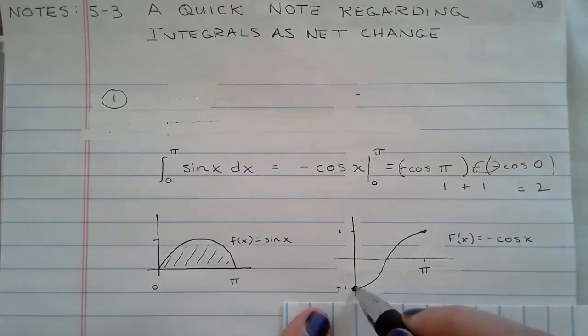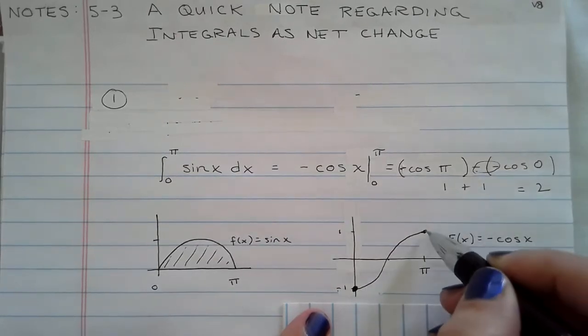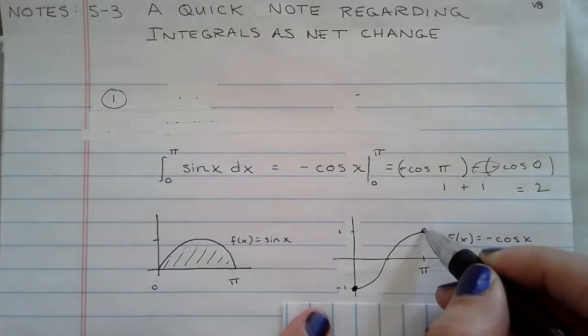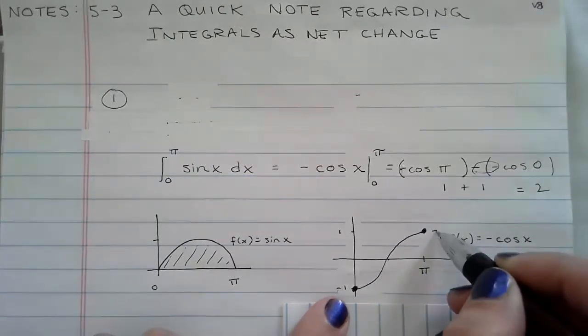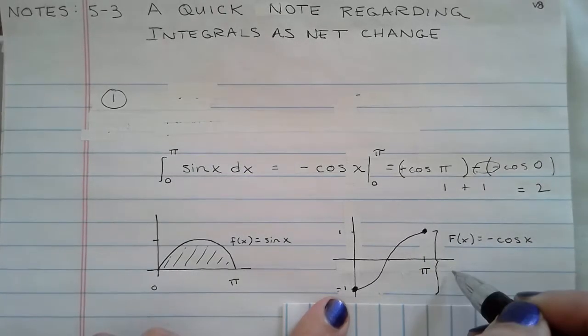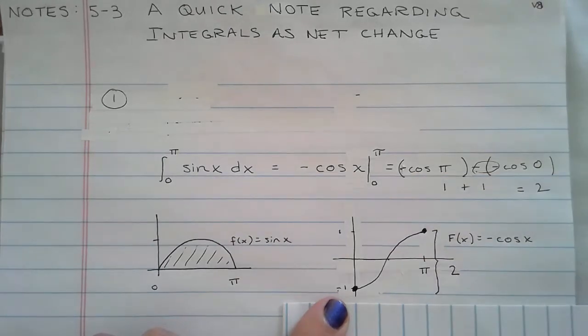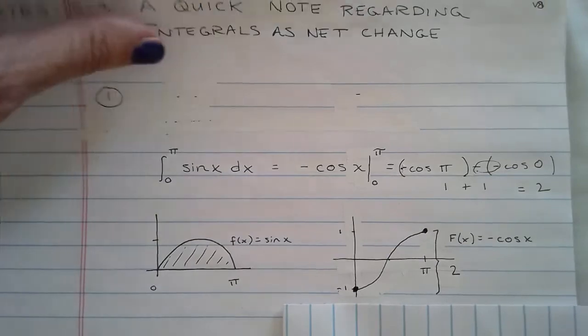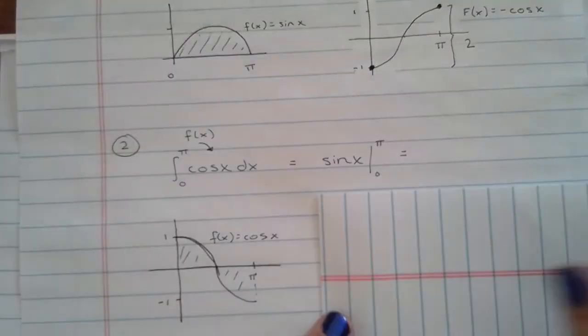We started at a y value of -1, and the negative cosine over here at the end of the interval ends up at +1. This is a net change of +2. That's what this idea of net change means. Okay, and then we can try this one too.